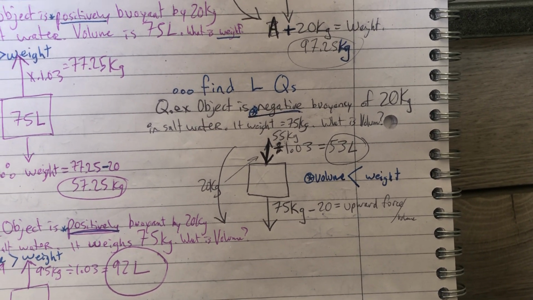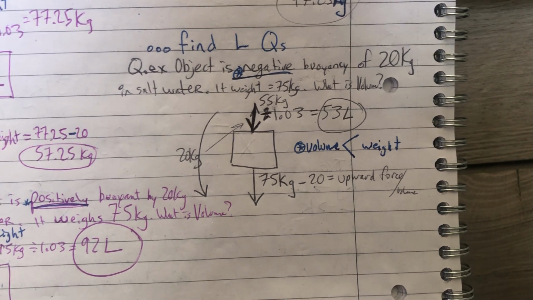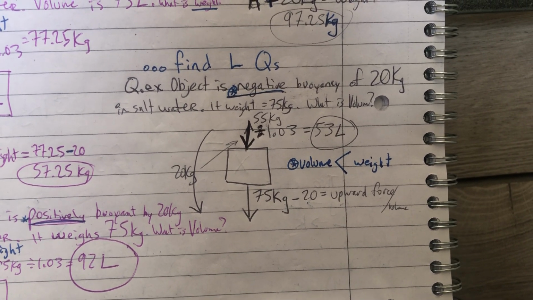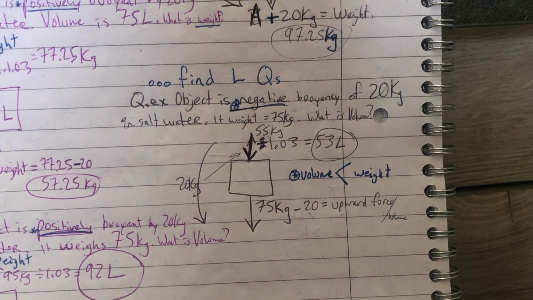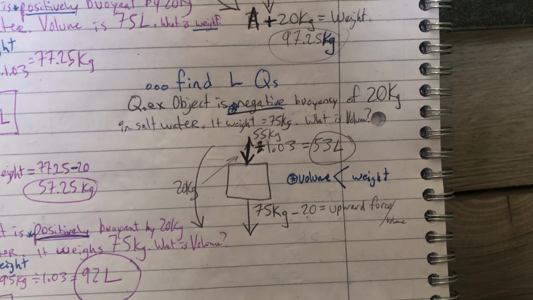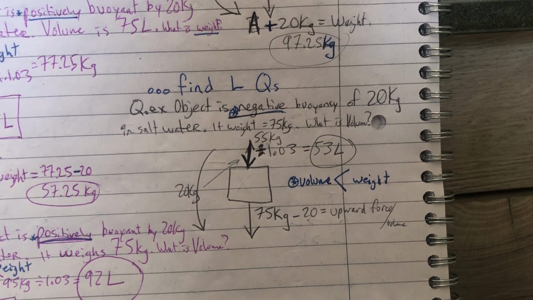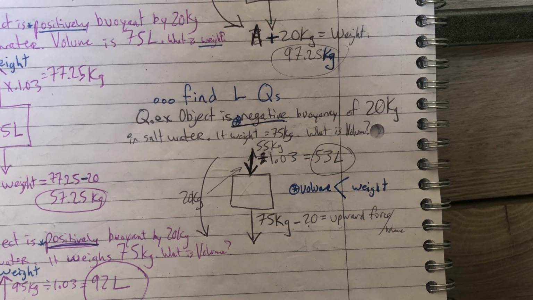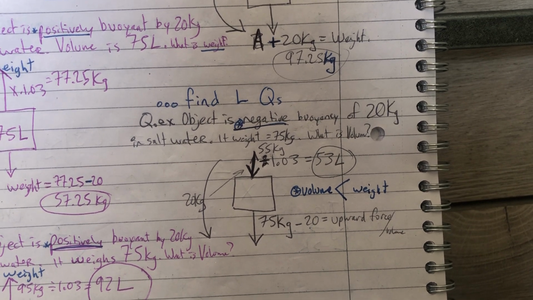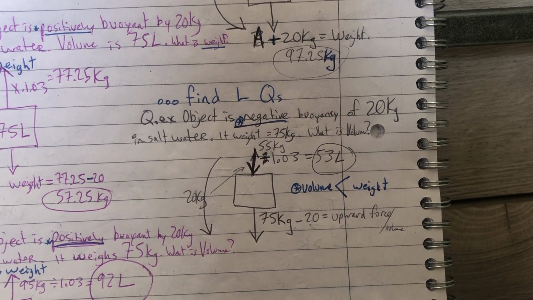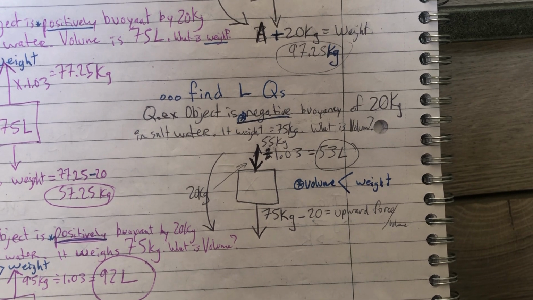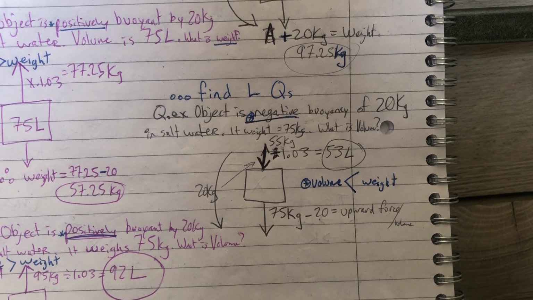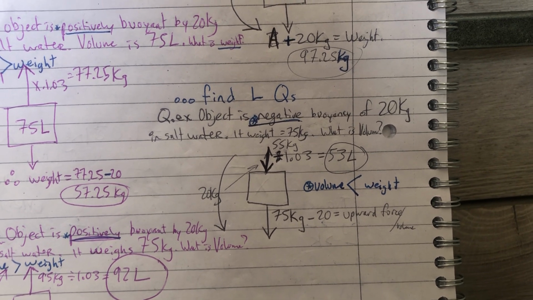This time, like the very first one, the volume is less than the weight. Great. That's why it's negatively buoyant. So now we need to figure out what the weight is in liters.